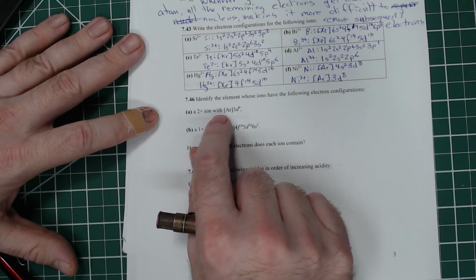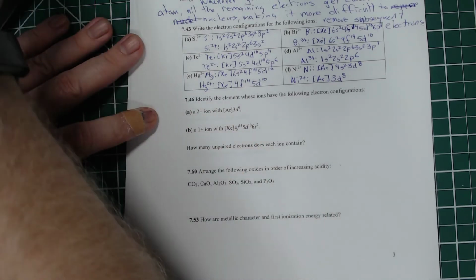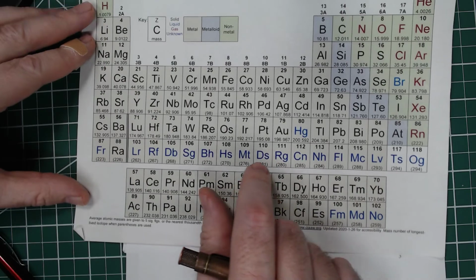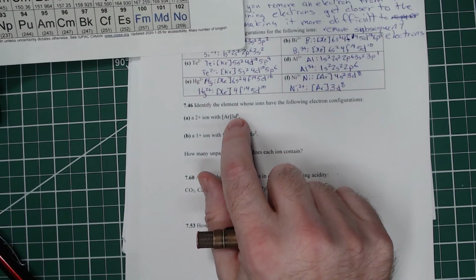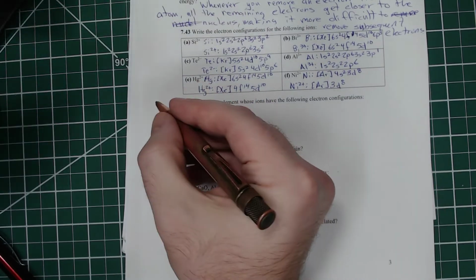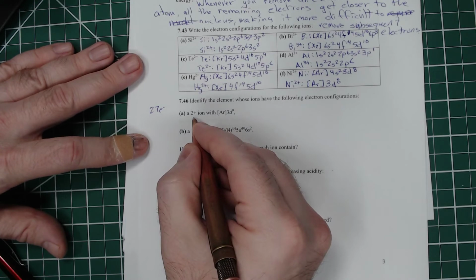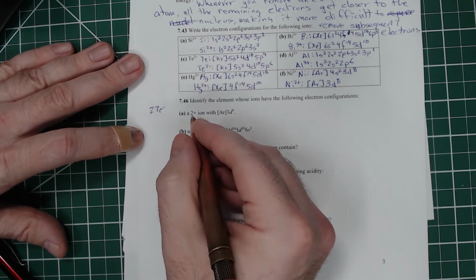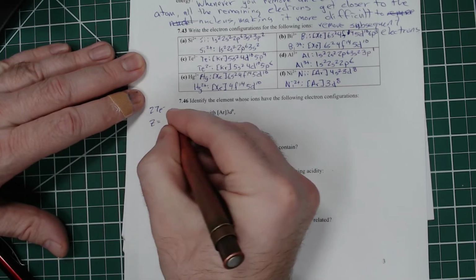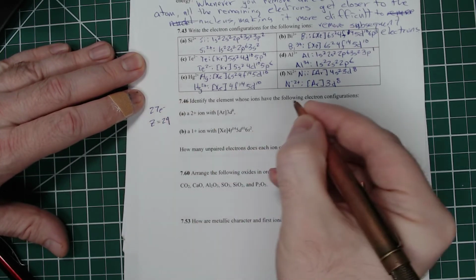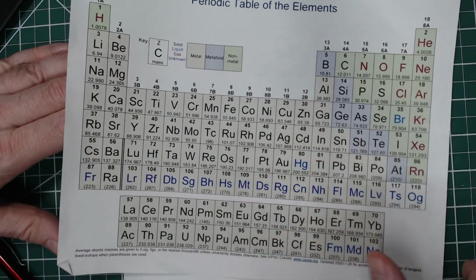So it's a 2 plus ion, and it's argon 3d9. So we come back over here, and we've got argon has 18, and then 3d9, 9 plus 18, gives us 27 electrons. Well, it's a +2 charge. That means that the neutral atom had 2 more electrons. So our atomic number, Z, is 29. And element 29, as we can see, is copper.